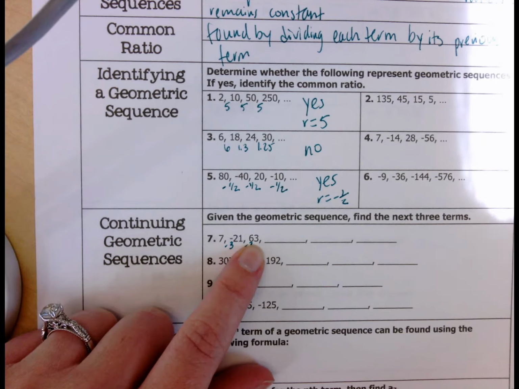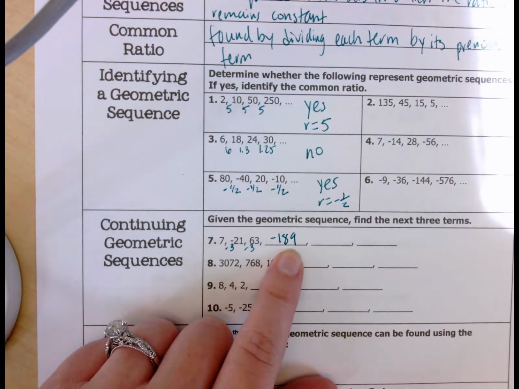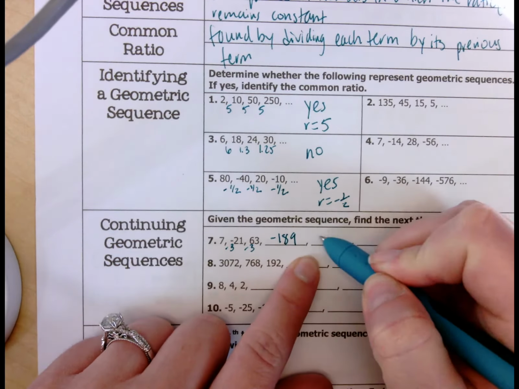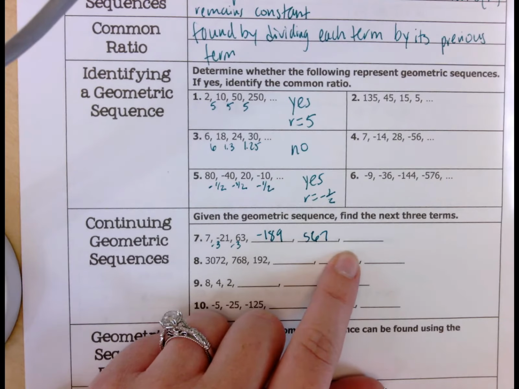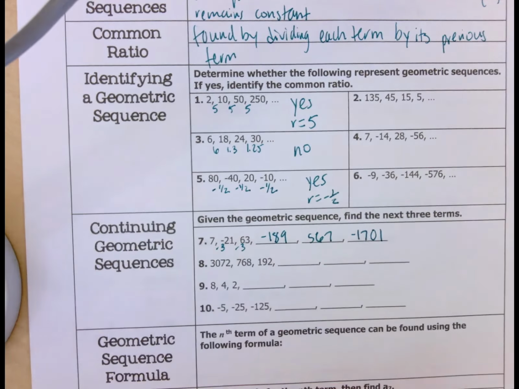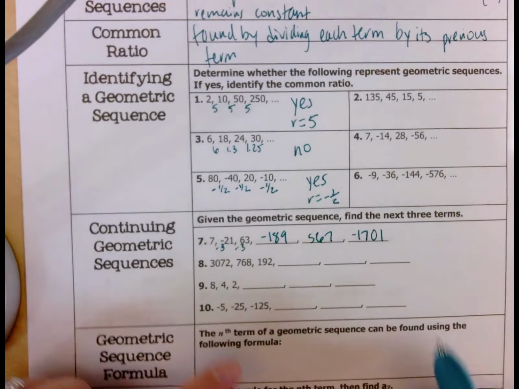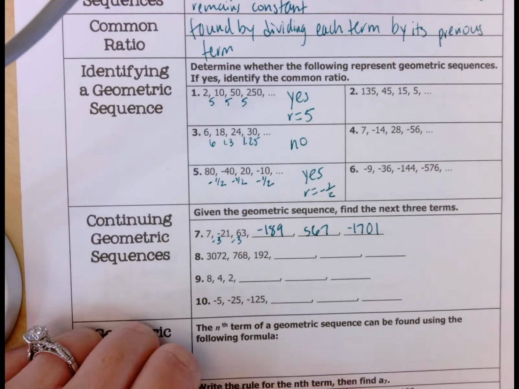So 63 times negative 3 is negative 189, and negative 189 times negative 3 is a positive 567, and 567 times negative 3 is a negative 1701. Okay, so it's the same process. We just have to find the ratio, and then we are multiplying each term by that ratio.